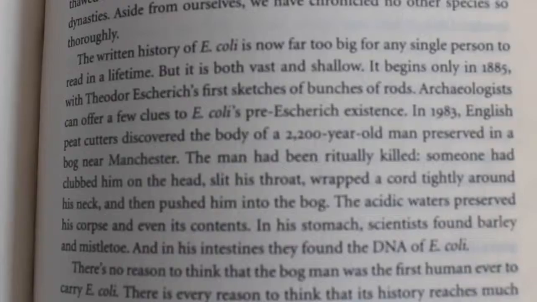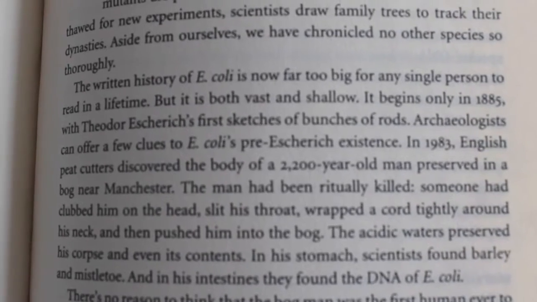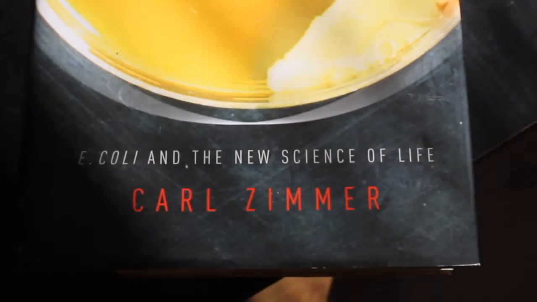In 1983, English peat cutters discovered the body of a 2,200-year-old man preserved in a bog near Manchester. The man had been ritually killed. Someone had clubbed him on the head, slit his throat, wrapped a cord tightly around his neck and then pushed him into the bog. The acidic waters preserved his corpse and even its contents. In his stomach, scientists found barley and mistletoe, and in his intestines they found the DNA of E. coli.